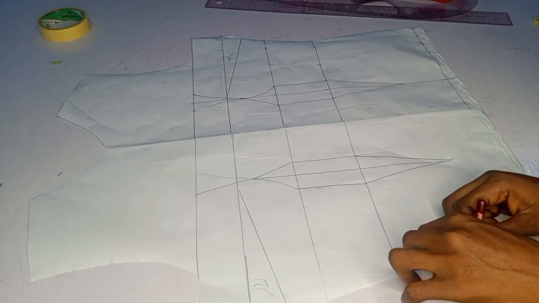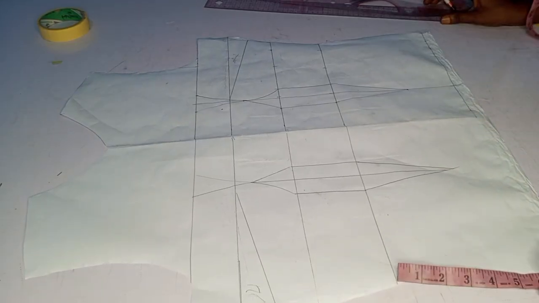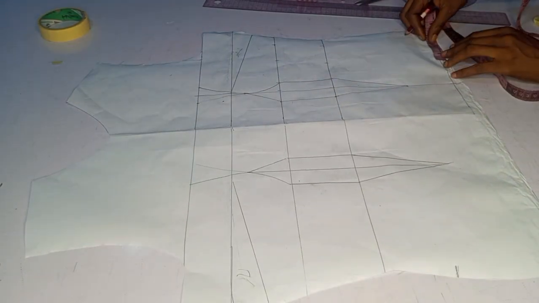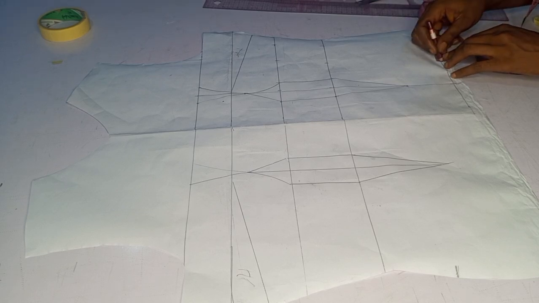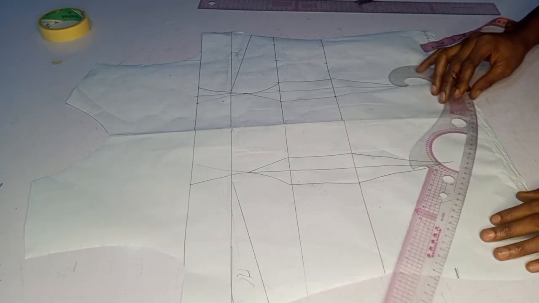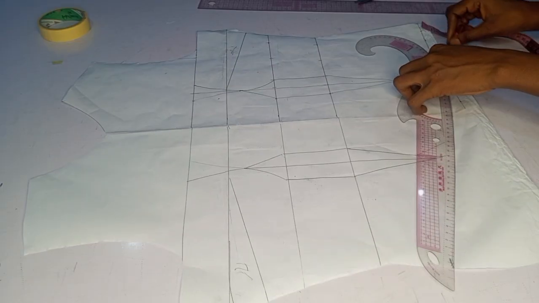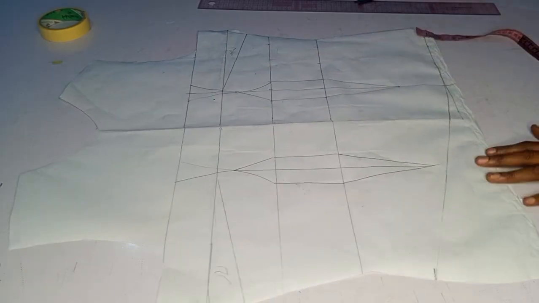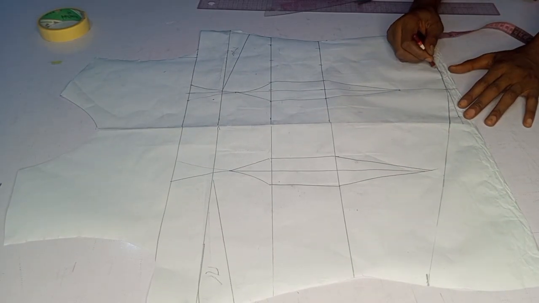So for the style, I'm going to come down from the waistline by 3 inches. Then on the other side, I'm going to come in by 4 inches here. From the 3 inches, I'm just going to connect with my curve rule all the way to that point like this. So we have it here.